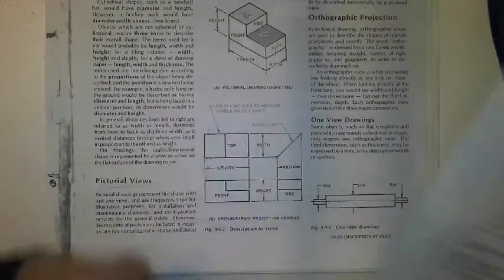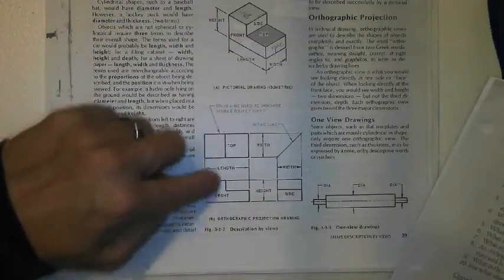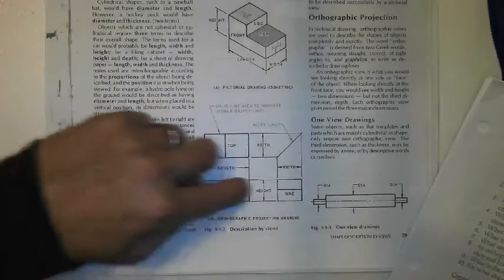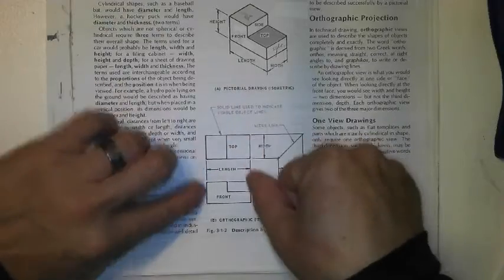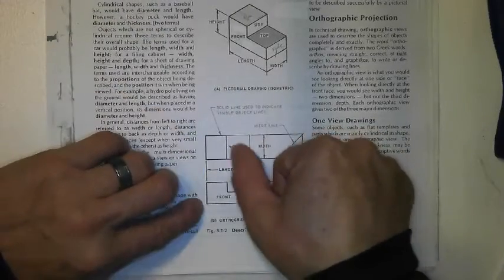Now it talks about the 3 faces. What are the 3 views? Top, front, side. How are they laid out? They're always laid out in what I call an L shape, where the top is directly on top of the front, and all of the edges match.